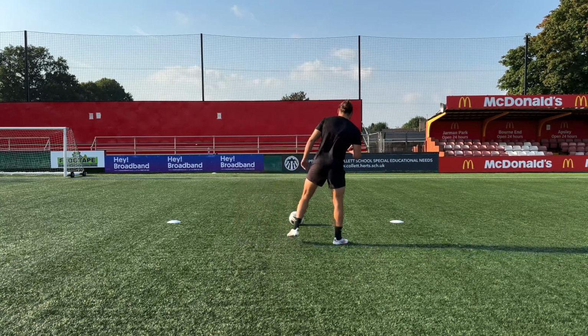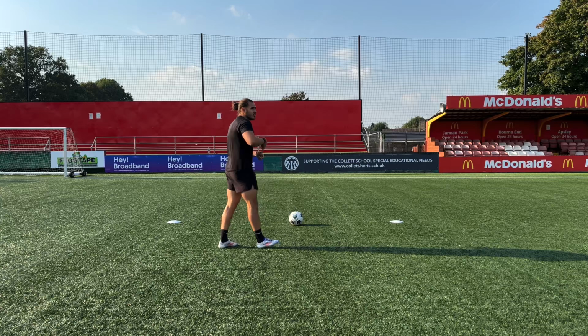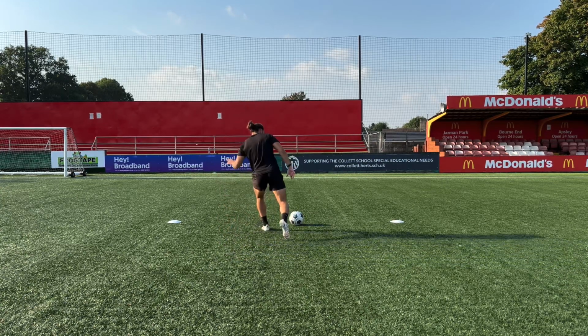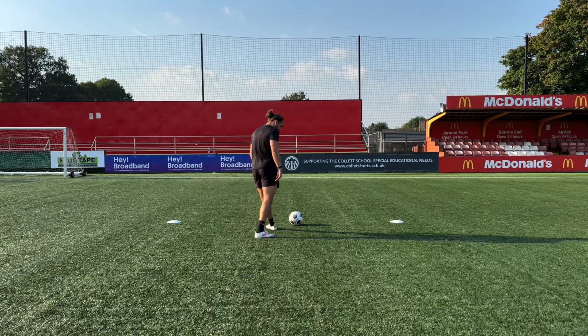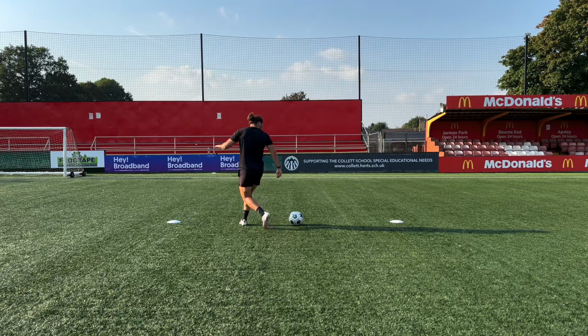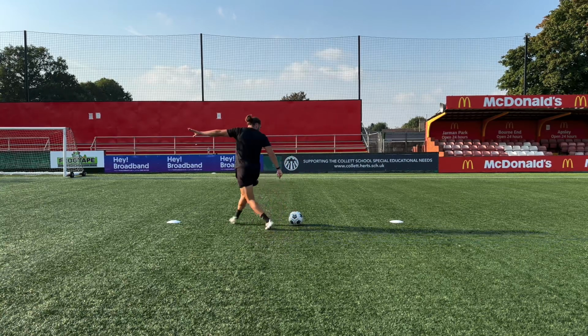Left footers, you're going to lean to the right. For those left footers, anything I say, you're just going to do the opposite, because I'm going to practice on my right foot. So watch, you're going to lean into this position, arms out, your left toe is pointing out this side, and we're going to go across the football this time. So all of our body is round and across the football.